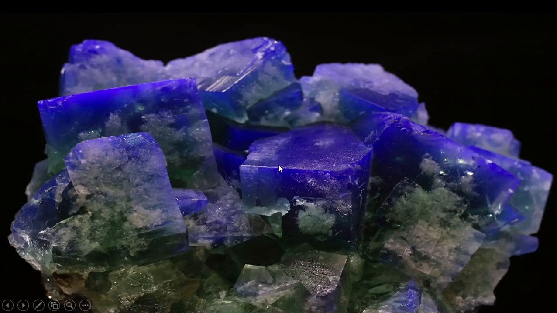In this video, we are going to discuss the next mineral. See the picture of the mineral first and guess the answer. What is the name of this mineral? So this mineral is the mineral fluorite.